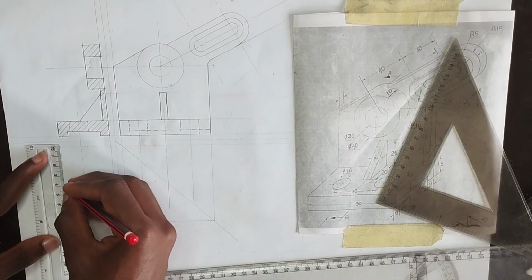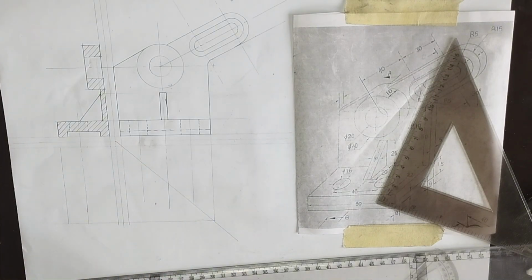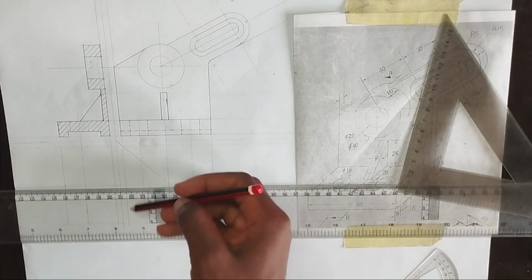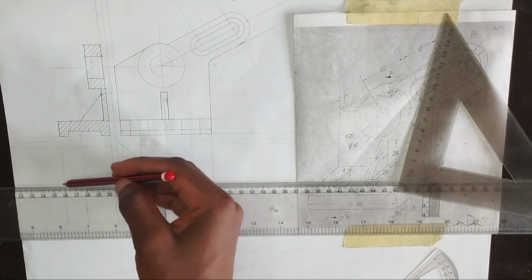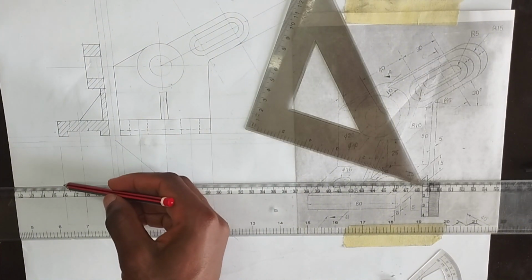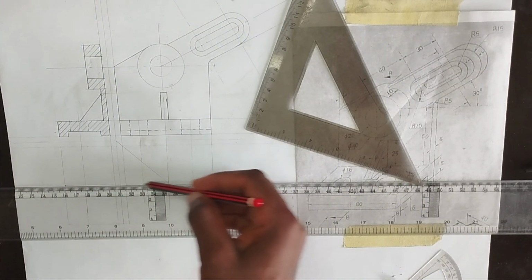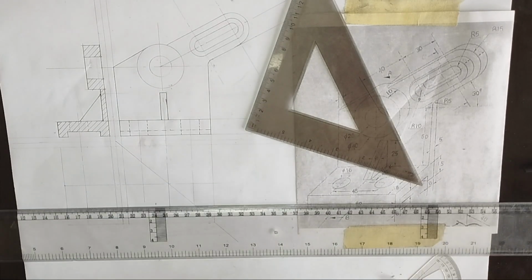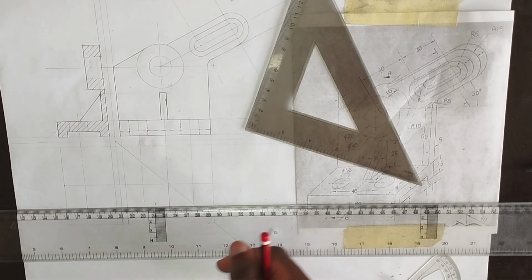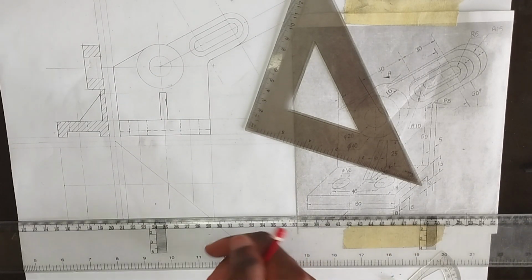So I'm going to be picking 40mm. At that point of 40mm, I'm going to draw a center line, which is going to be like this. That is a long chain line. Okay, it's going to be in this manner. Now that's the first thing we are going to do.